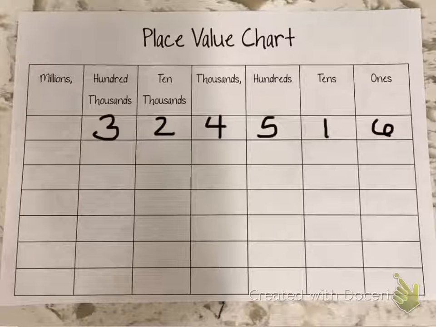So first, let's look at the place value chart. I have this number, 324,516. Each digit in the place value has a certain value. And when it's in standard form, we're not seeing the entire value of the digit. But it would look like this. So here I have 6 ones. 1, 2, 3, 4, 5, 6. Here I have 10.